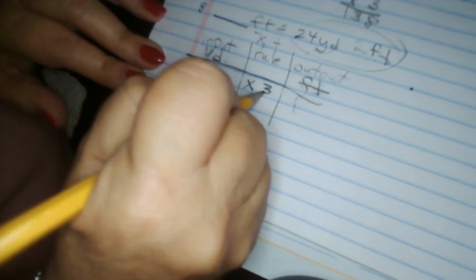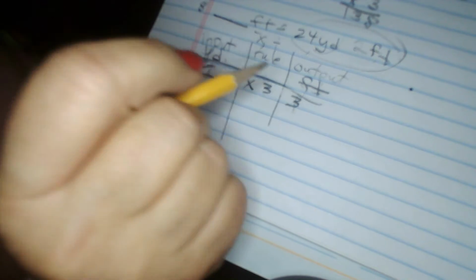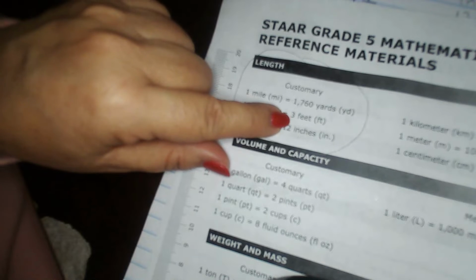So my output is going to be feet. I need to convert my yards to feet. So I know that for every 1 yard, I'm going to multiply it by 3 to get 3 feet. And that's what I saw in my paper over here. For every 1 yard is equal to 3 feet.